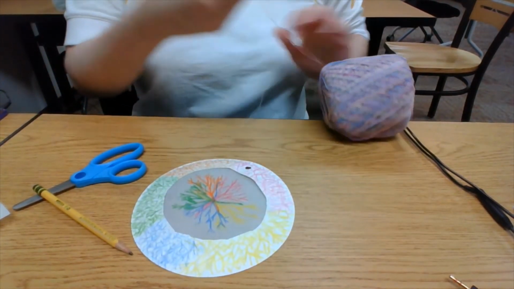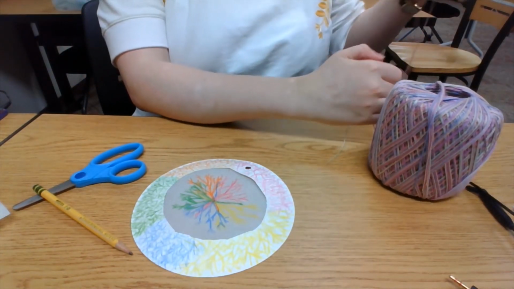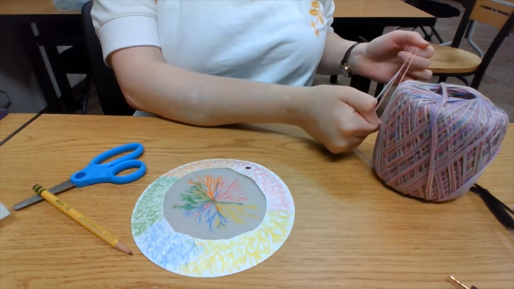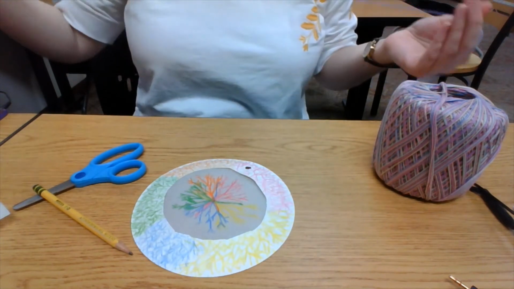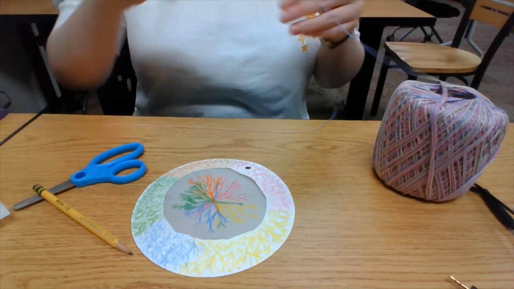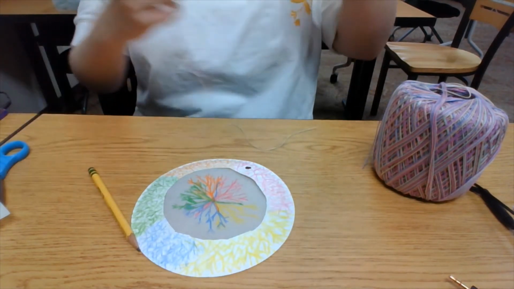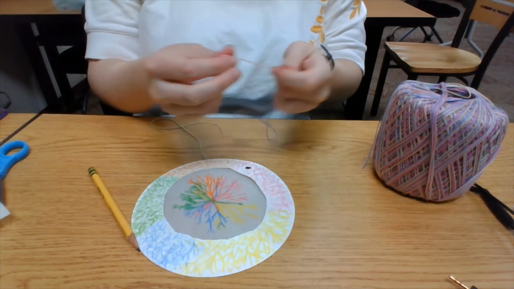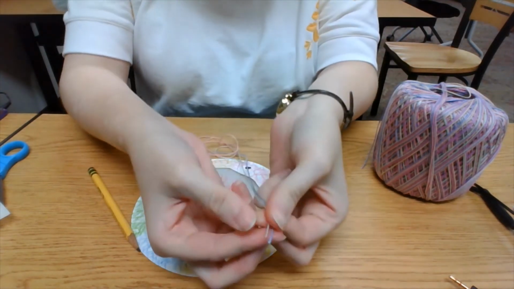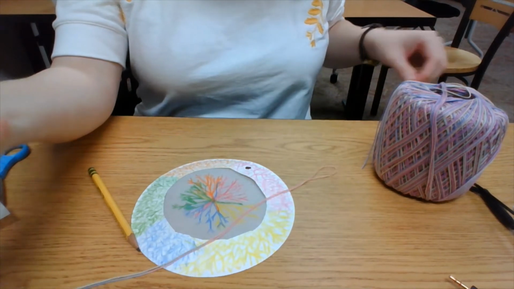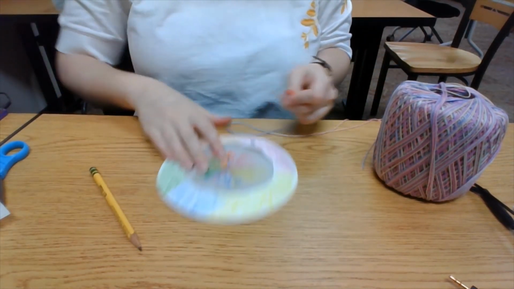So next I'm going to take a bit of string. That should be enough. A little more than a foot. And cut that off. Then fold that in half like this. Take one end of your string and connect it to the other like this. So you'll have like a loop. And I actually cut way too much here. You'll want less than a foot.